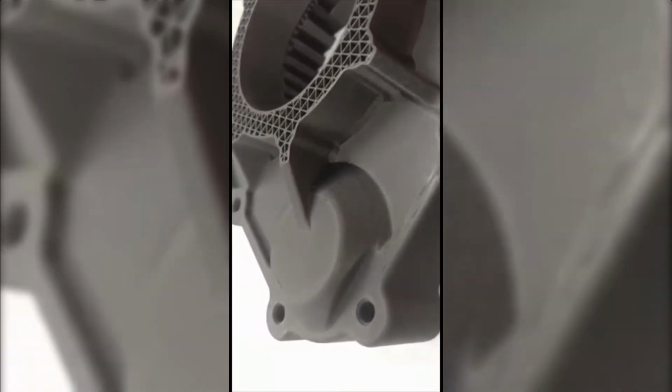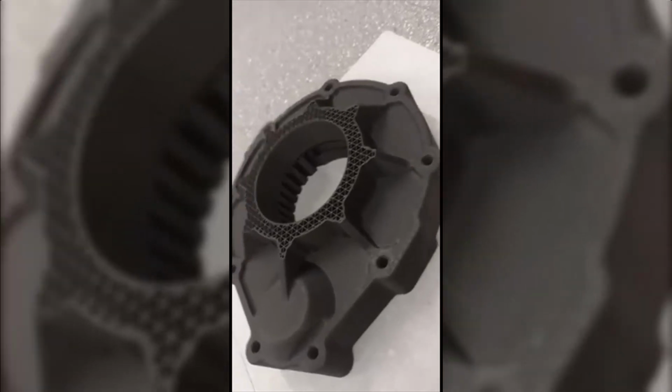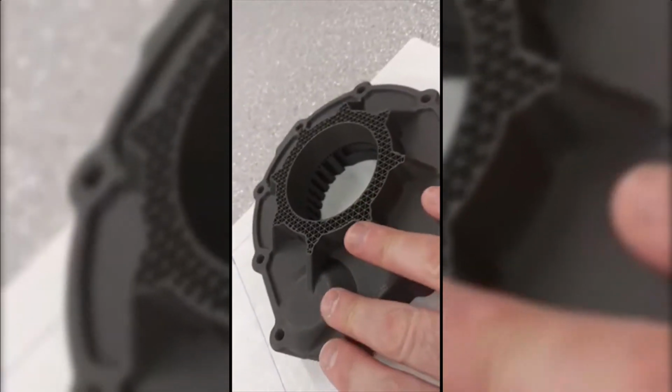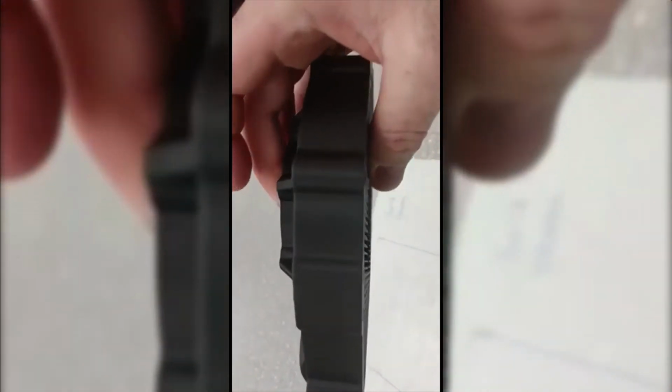The desktop series, the best you can do is 100 micron resolution. So on a part like this, when you have these angled and curved surfaces, it really makes a big difference. And if you look at the side of this part, I mean, it is just gorgeous.